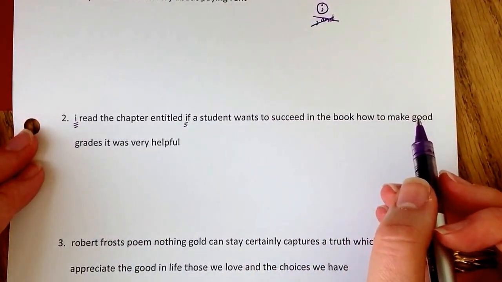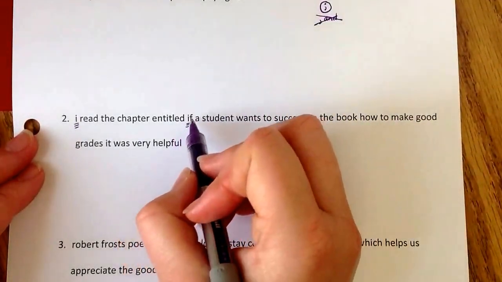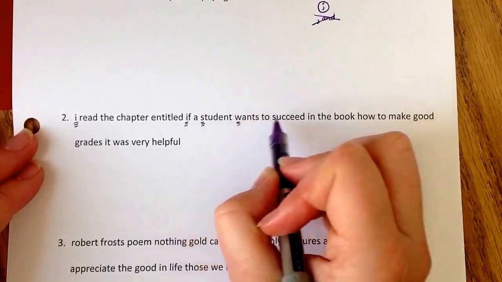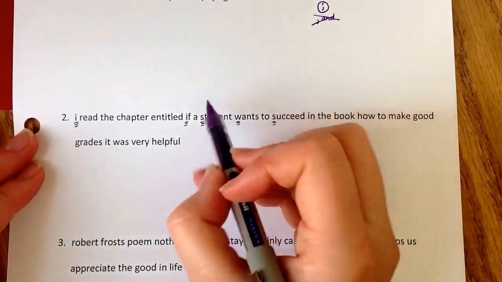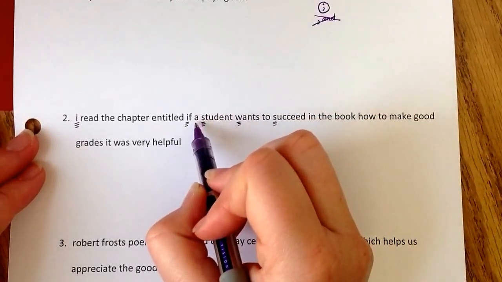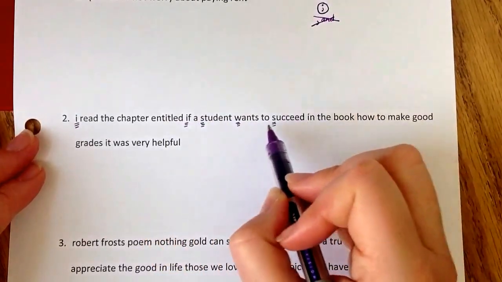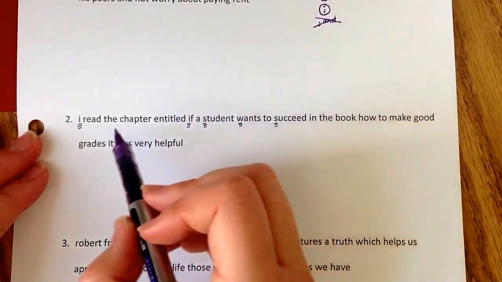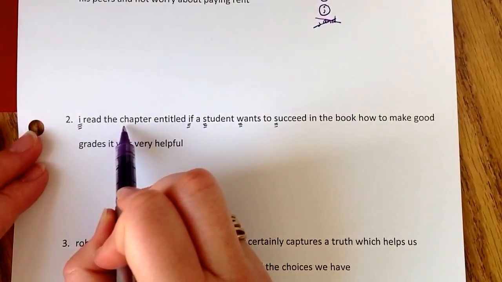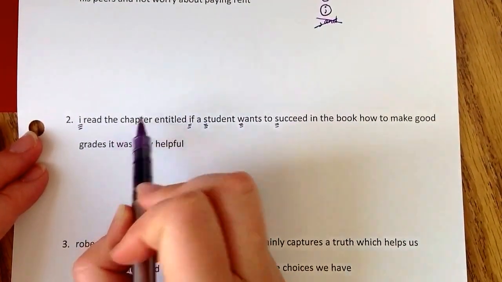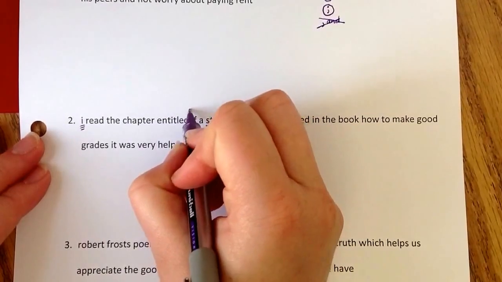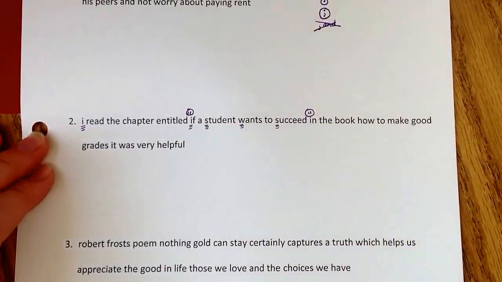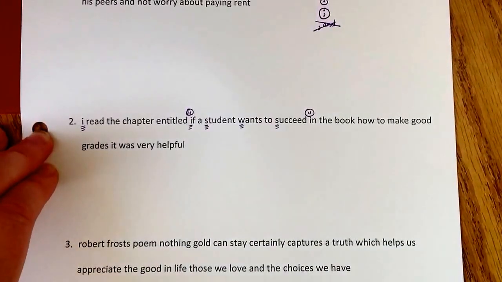I think I have 2 titles happening here, so I'm going to slow down and figure out if a student wants to succeed. This is an article, so it doesn't get capitalized. I don't capitalize the A. To is a preposition, so it doesn't get capitalized. I have to decide now if this is a chapter, what kind of punctuation I want. I'm going to put some quotation marks because a chapter is a small part of a bigger work.